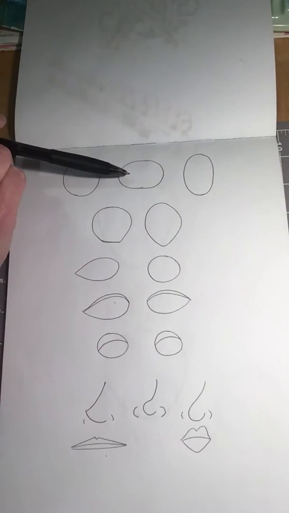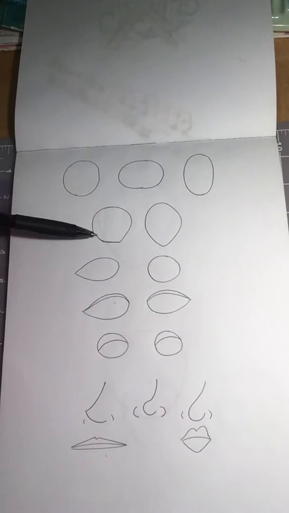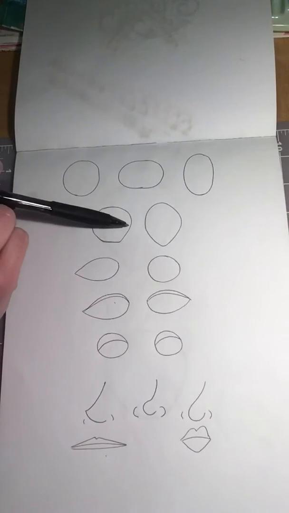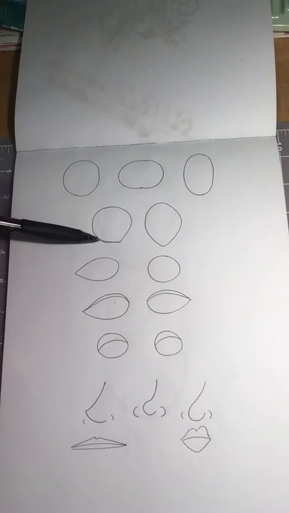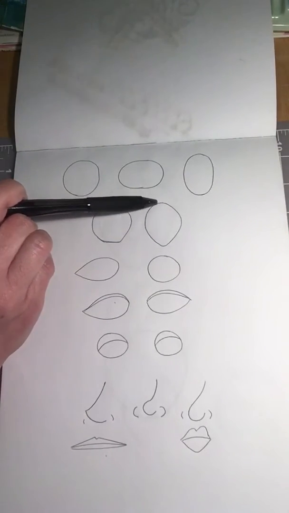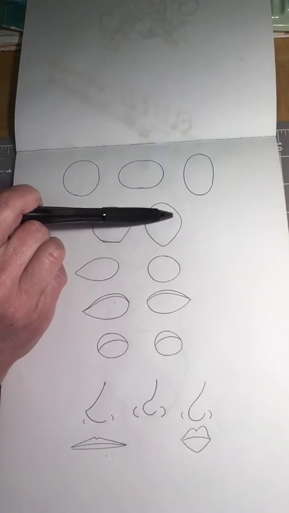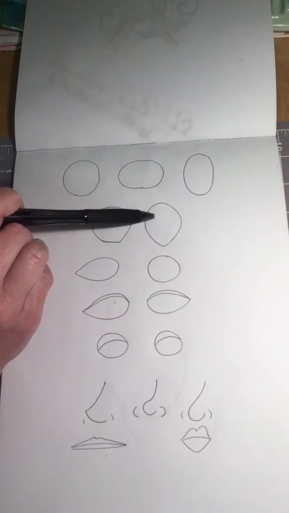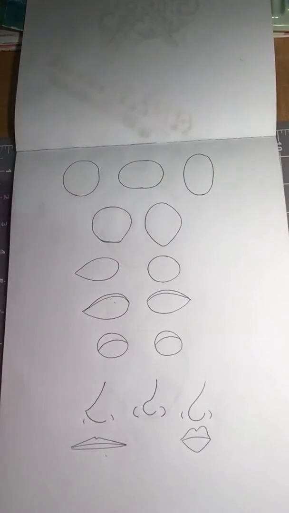And then the next thing you want to look at is the shape of the chin. So this can be a rounder face with kind of a square chin or jawline. This is more of an oval face with a pointier chin. This is more similar to my face. And then what you want to move into are the eyes.